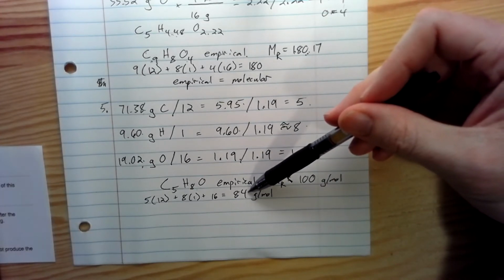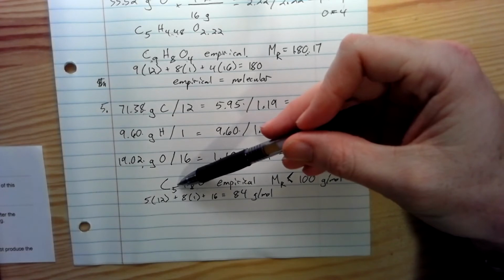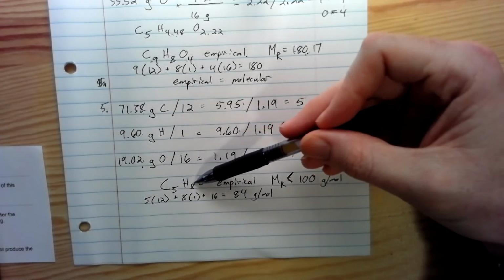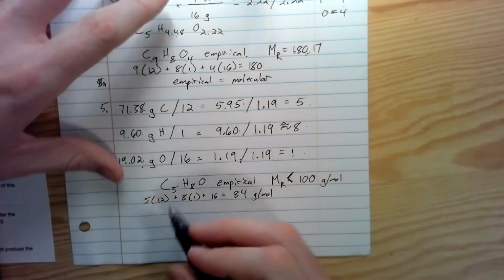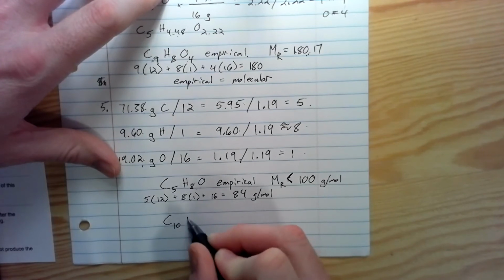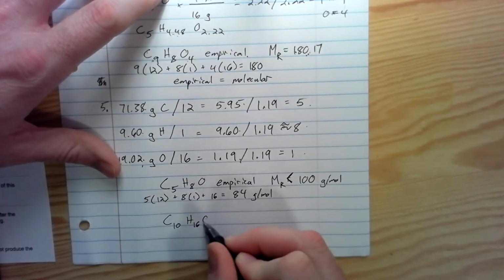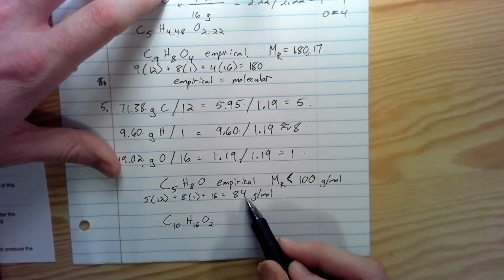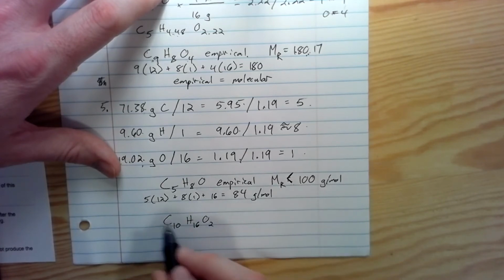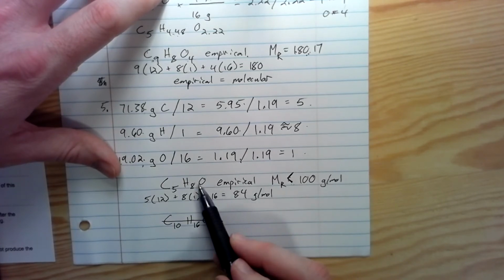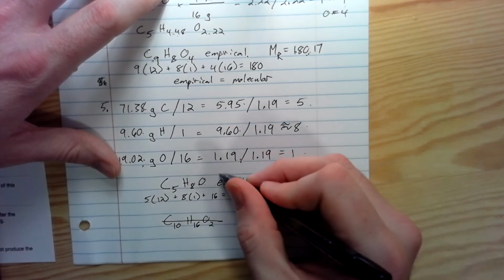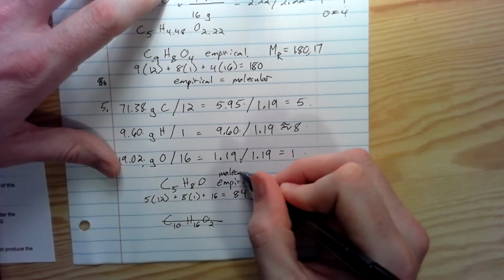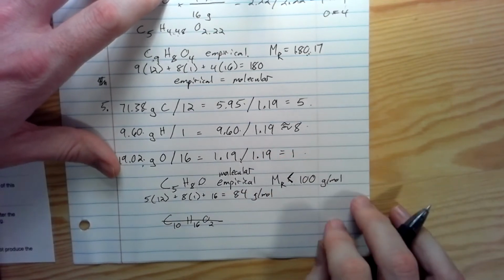So I can't do anything else, because if I ended up blowing this up and blowing up all the subscripts by 2, and let's say I end up making C10H16O2, the molar mass would be greater than 100, so that can't work. All right, so it has to be this one. This one has to be the molecular formula as well. Okay.